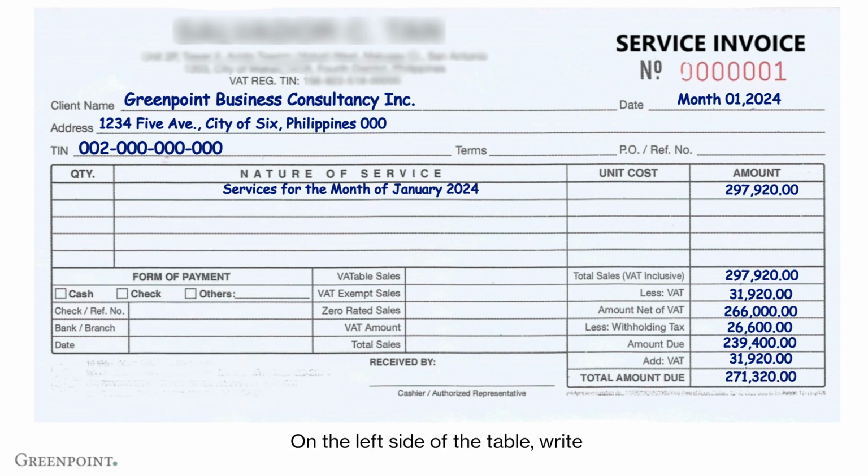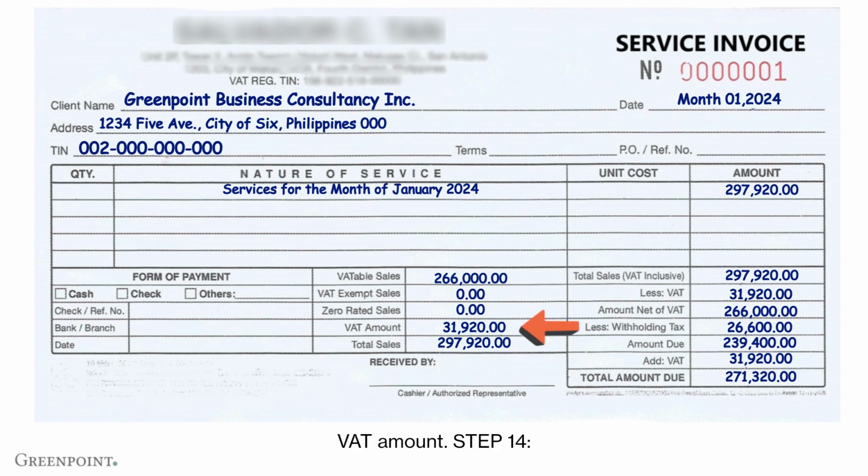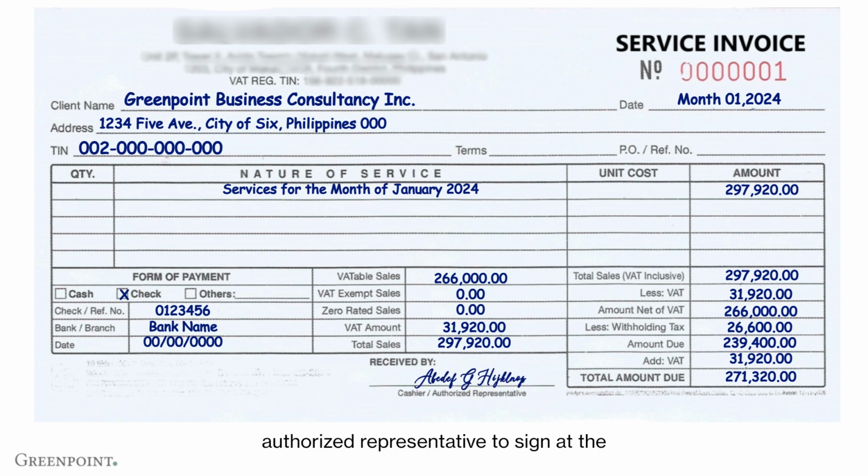Step 13. On the left side of the table, write the amount of your VATable sales, which in this case is 266,000.00. Next, write the VAT amount, which is 31,920.00. Finally, include the total sales, which is the sum of the VATable sales and the VAT amount. Step 14. For the form of payment, put an X mark whether it is paid by cash or check. If it is paid by check, indicate the bank, check number, and check date. Step 15. Lastly, have an authorized representative sign at the line.